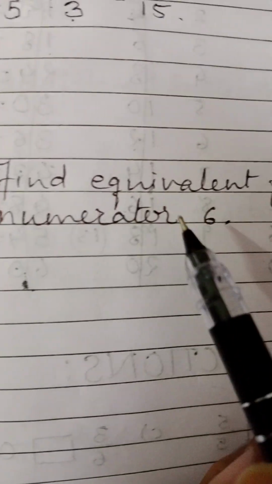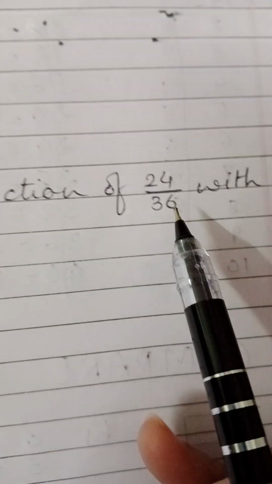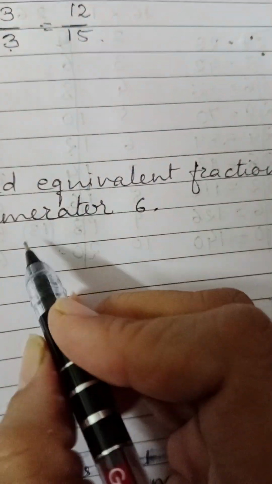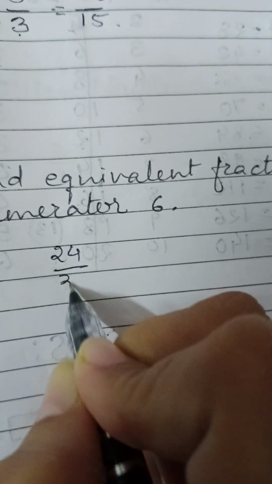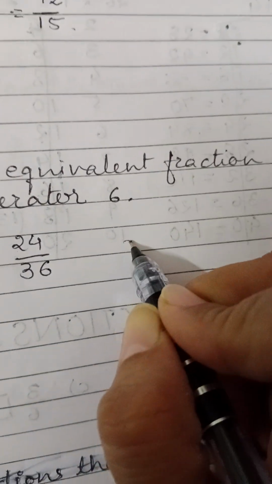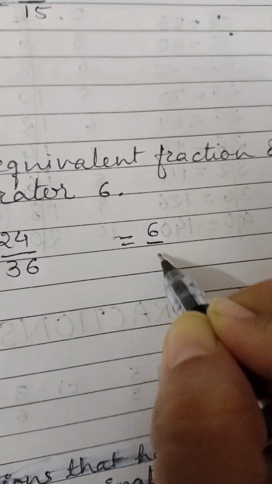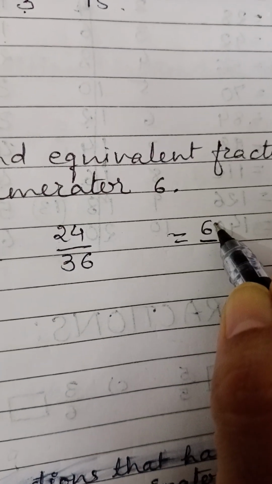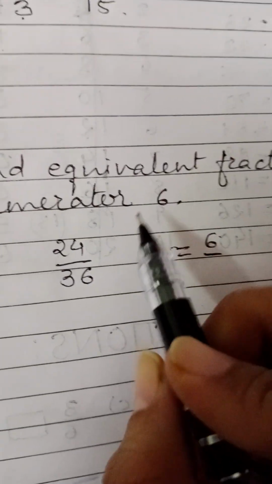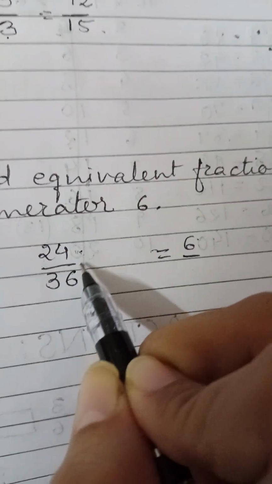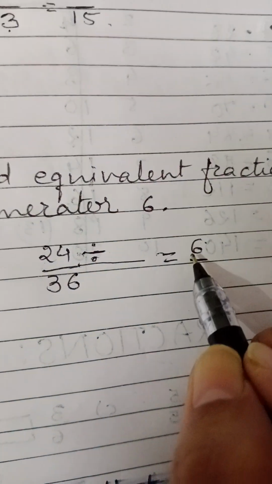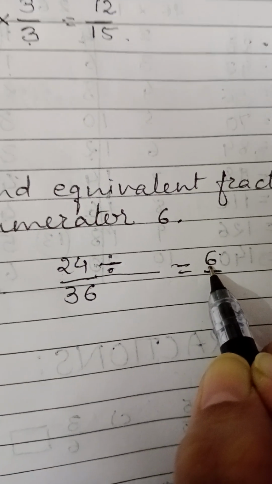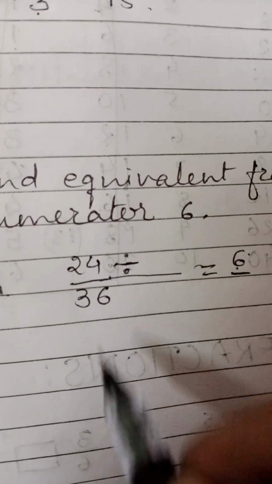Let's see one more example. Find an equivalent fraction of 24 upon 36 with numerator 6. Now see, the fraction given to you is 24 upon 36. They want numerator 6, so we have to bring 6 here. Now 6 is the smaller number, so we need to divide 24 by something. We have to divide 24 by a number so that you get 6 here. So you need to recite the table of 6 and find where 24 comes.